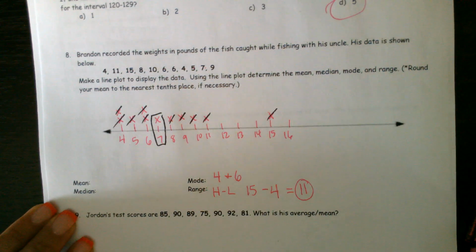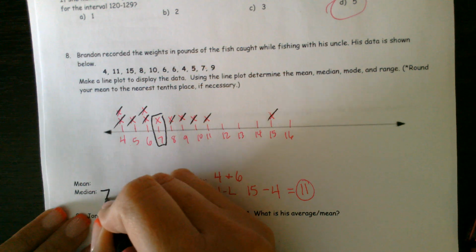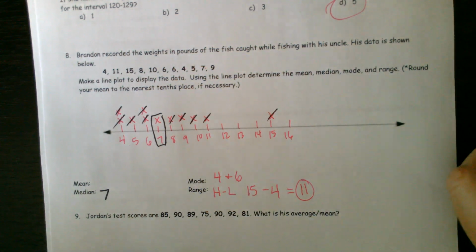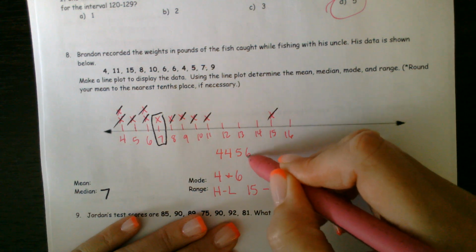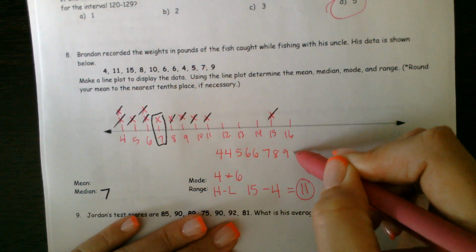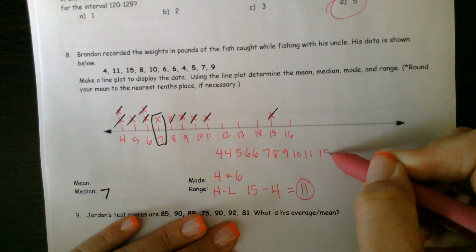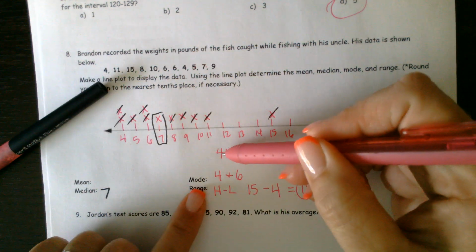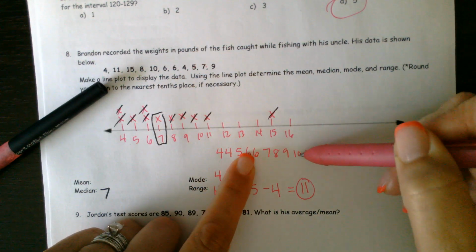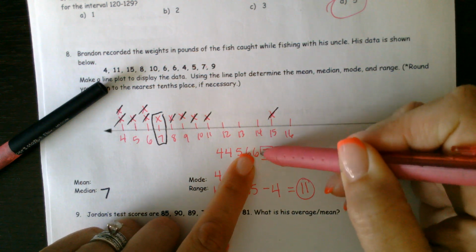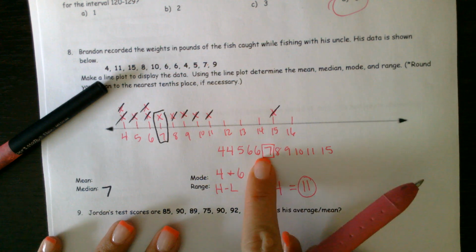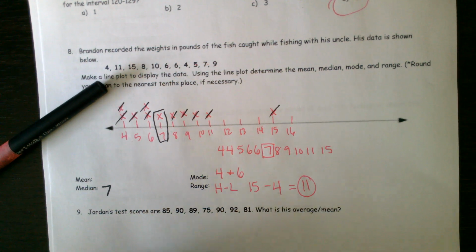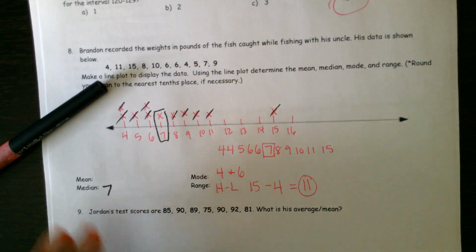So who's in the middle? You should have 7 in the middle. If you want to lay out your data: 4, 4, 5, 6, 6, 7, 8, 9, 10, 11, 15. I can count 1, 2, 3, 4, 5, and 1, 2, 3, 4, 5. You can see that 7 is in the middle. So if you'd rather count it out or lay it out in line and then find the middle, that's fine too. So our median is 7, and now we need the mean.